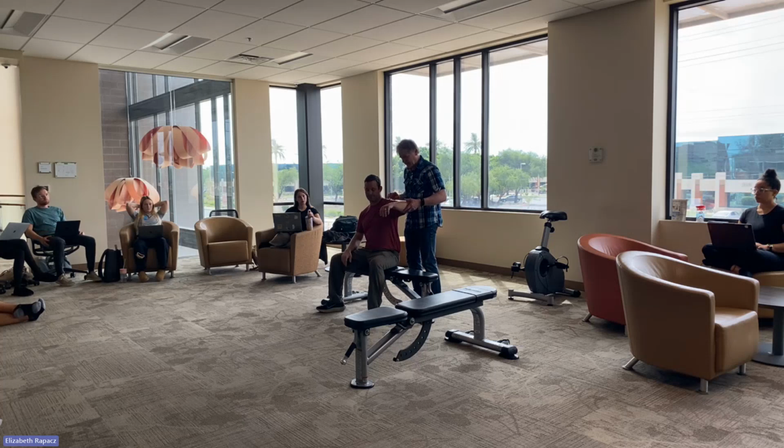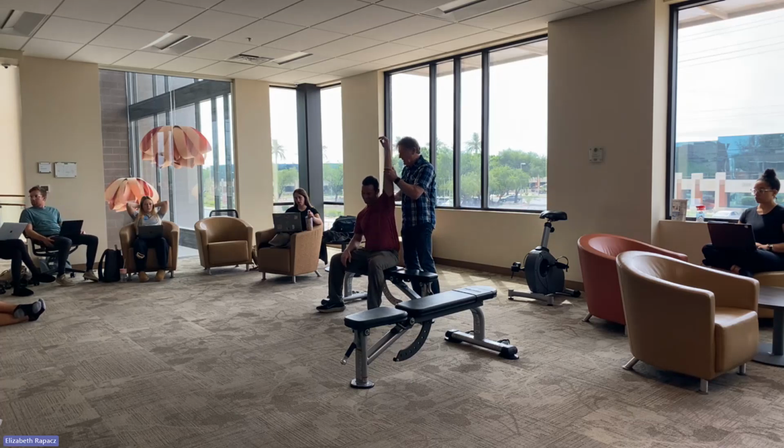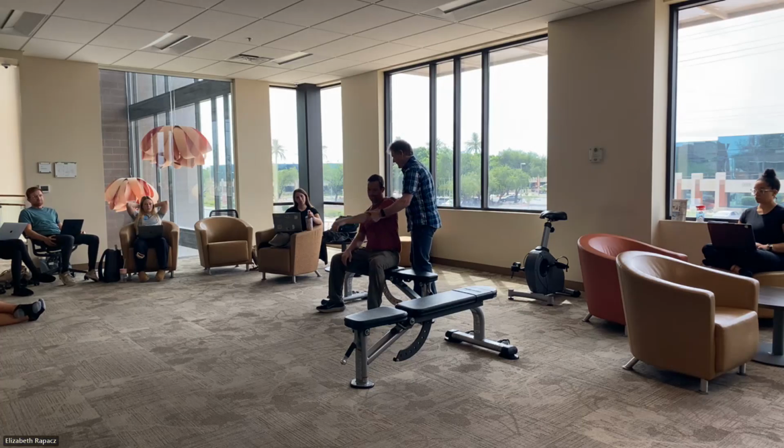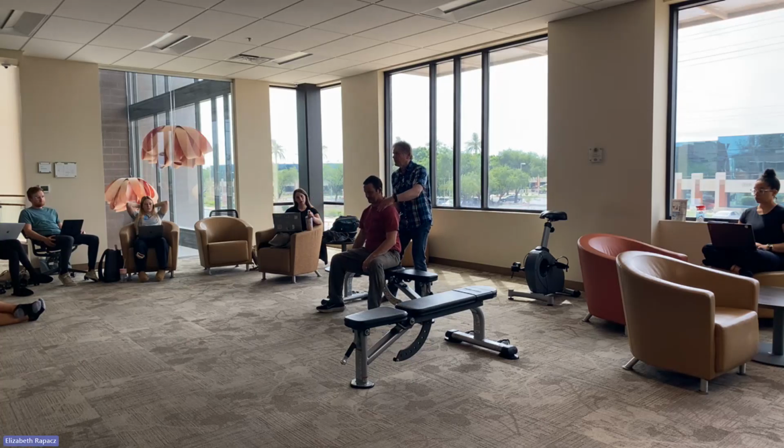Ambidextrous. Oh, okay. His passive range of motion, nothing stands out. But the reason you want to check passive range is you want to feel what that shoulder is capable of doing before you start testing on it.